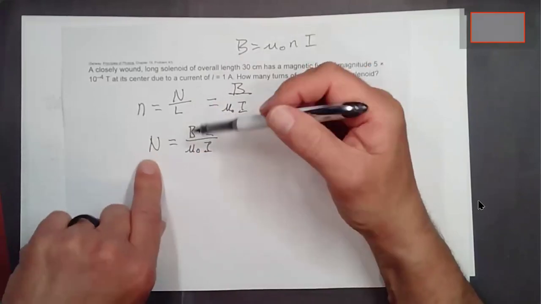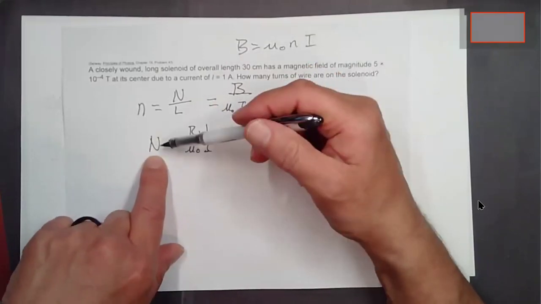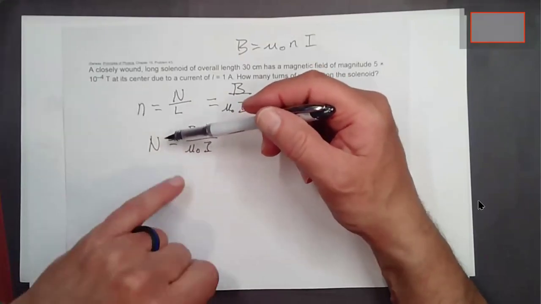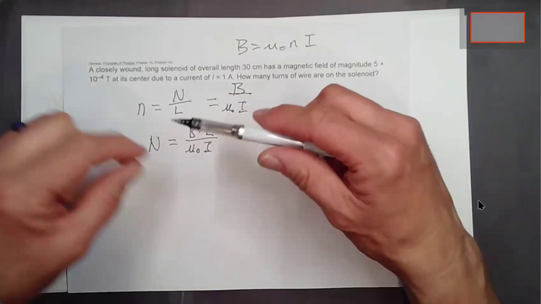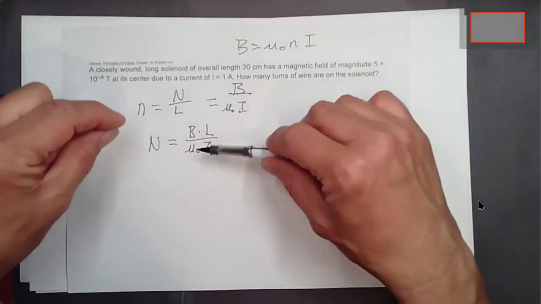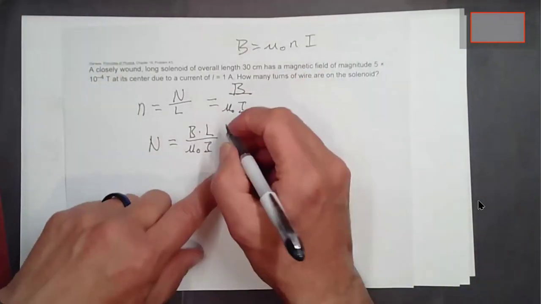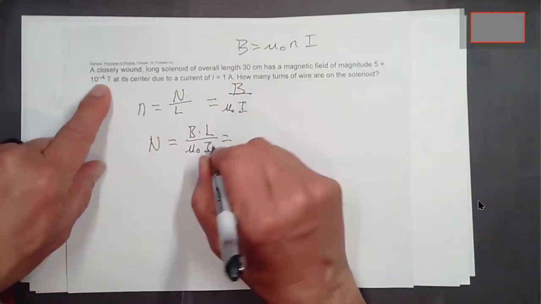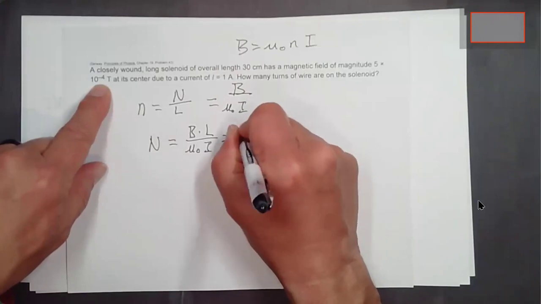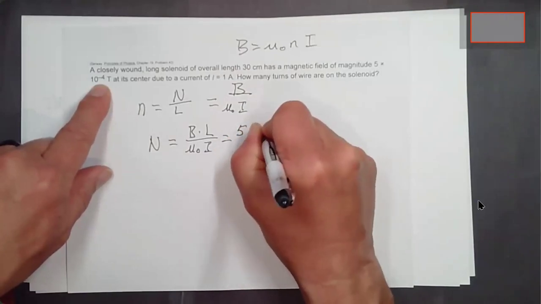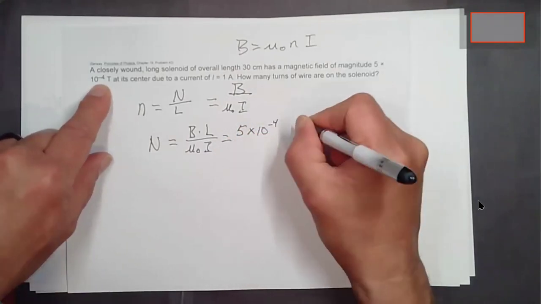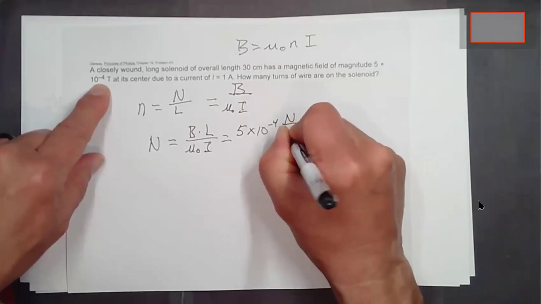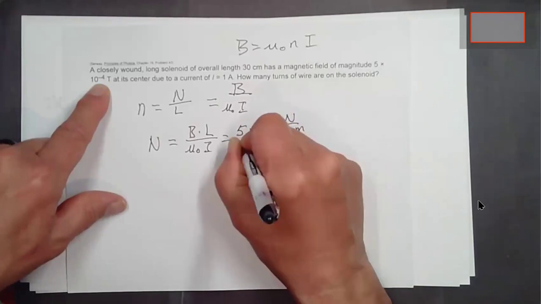Now, I would expect this thing's going to come out dimensionless because this is just a number of turns. There aren't really any units to that. You do one turn, you do two turns, and so forth. So let's see what happens here. My magnetic field strength, 5 times 10 to the minus fourth Tesla, but a Tesla is a Newton per amp meter.